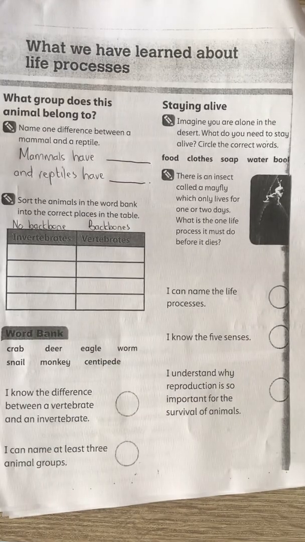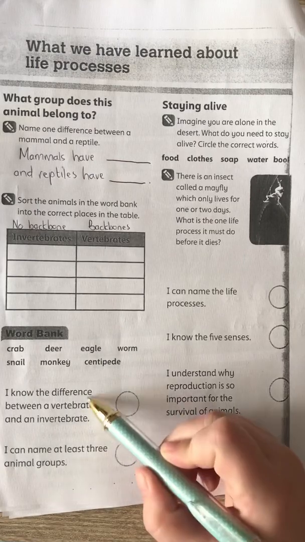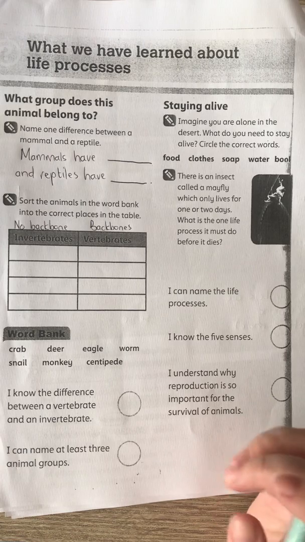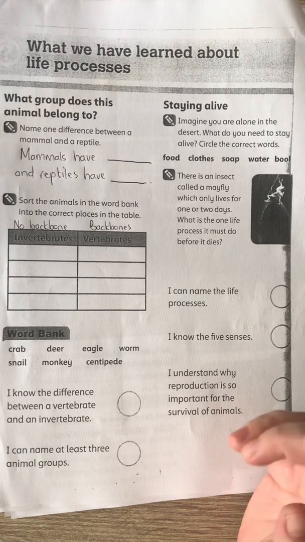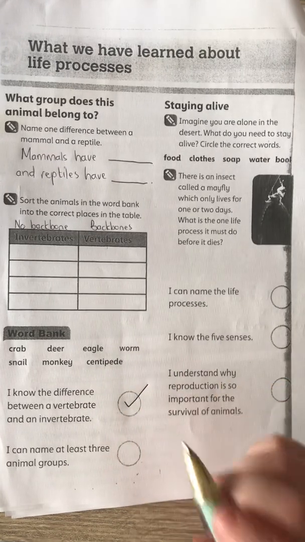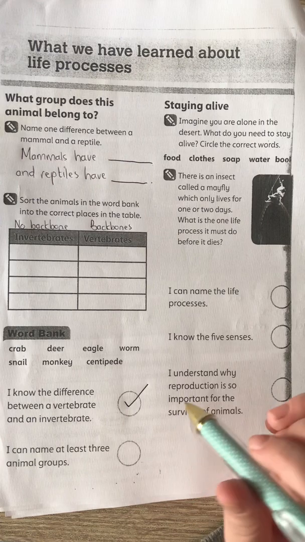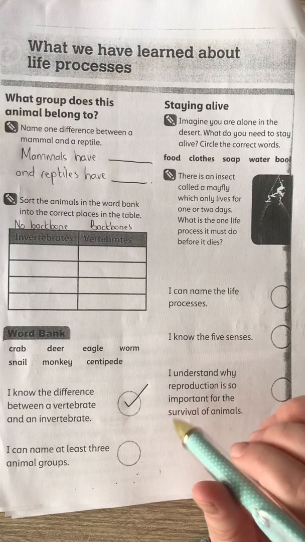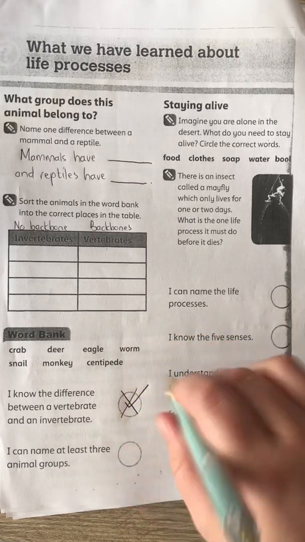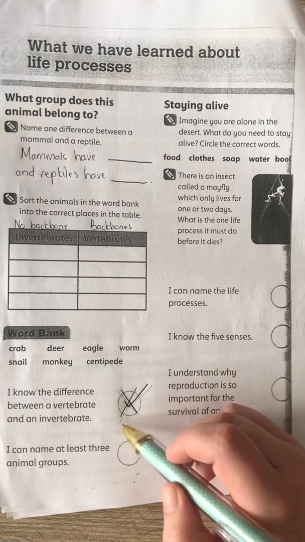Good. Grade 2, now you must think for yourself. If you feel that you know the difference between a vertebrate and an invertebrate, you know which animals have backbones and which do not, then tick this. If you feel like, I still don't really know when a mammal has a backbone or when it does not have a backbone, make a cross. Sorry, I'm now going over, but you are only going to make one of the two, either a tick or a cross, okay?